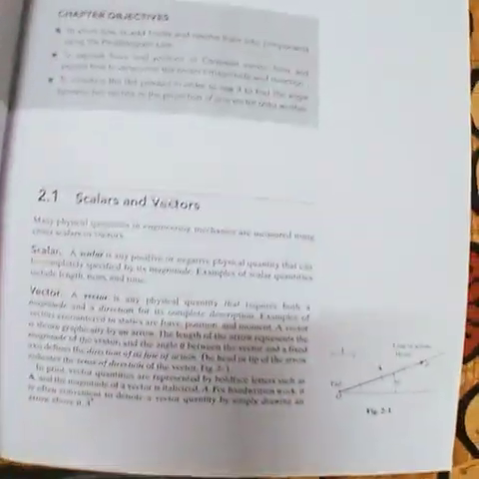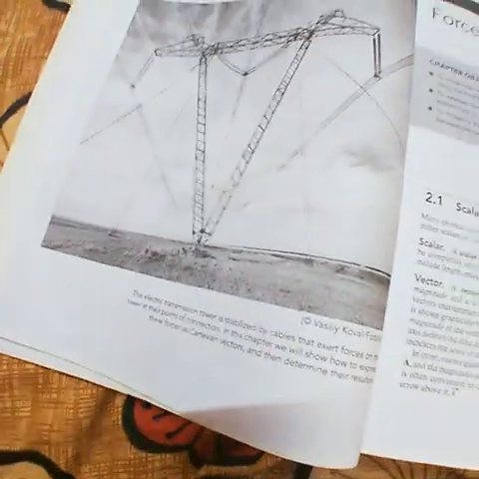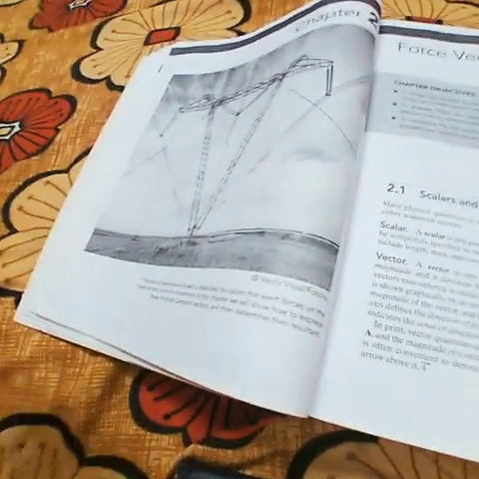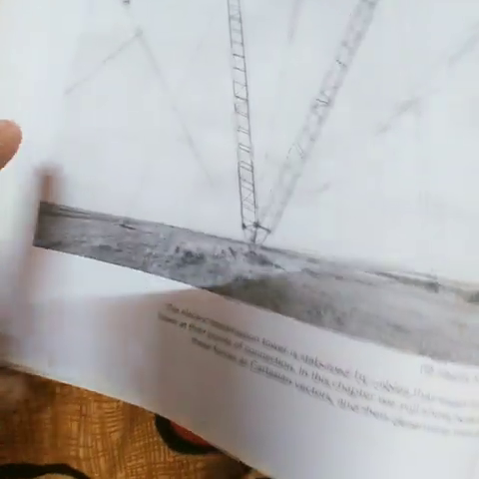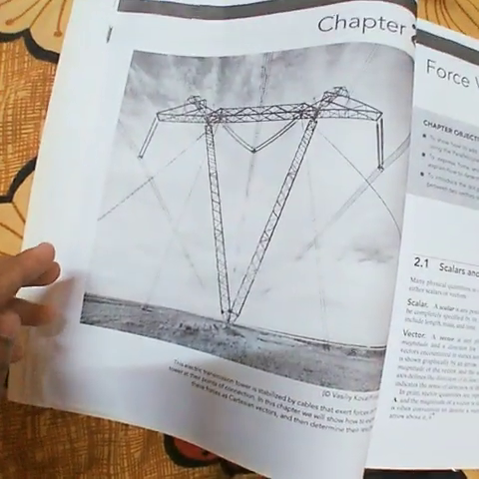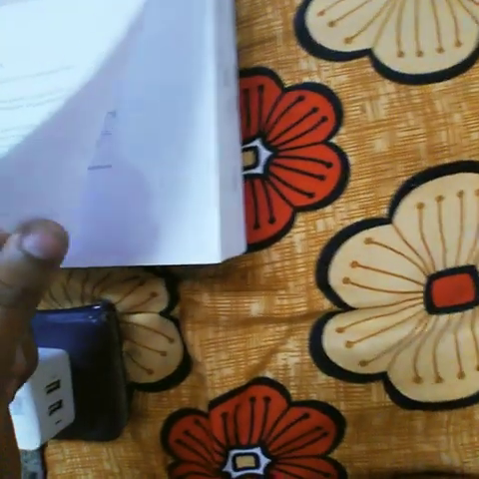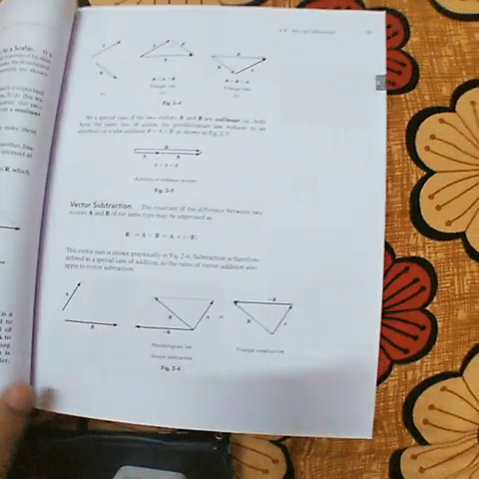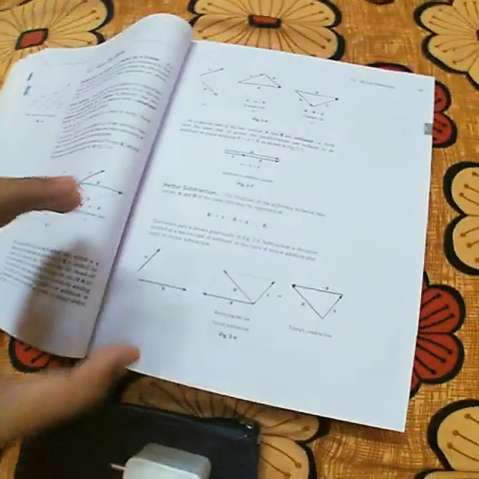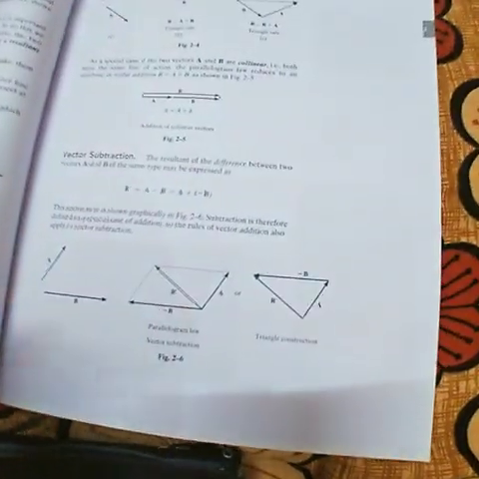The second chapter is force vectors. In this chapter we are going to study the principle of transmissibility of forces and Cartesian vectors, as depicted in this picture, scalars and vectors. What is a scalar? What is a vector? Vector operations, of course. These are the basics and most important concepts of physics, which form a variety of questions in JEE Advanced.